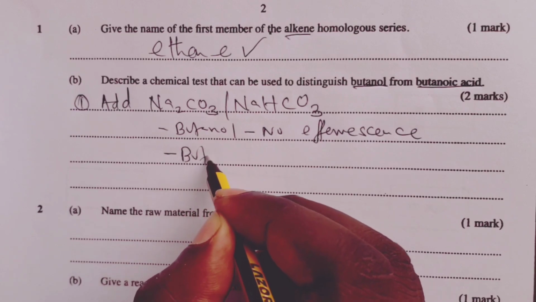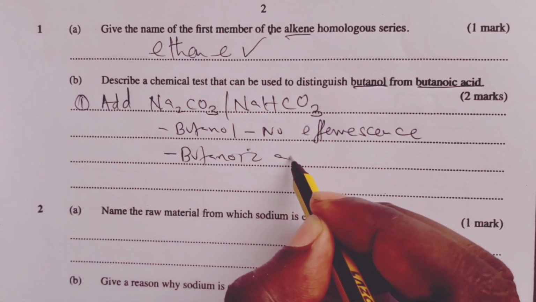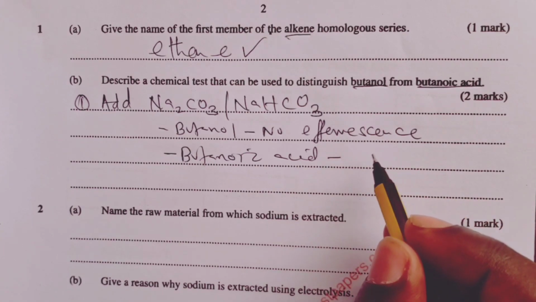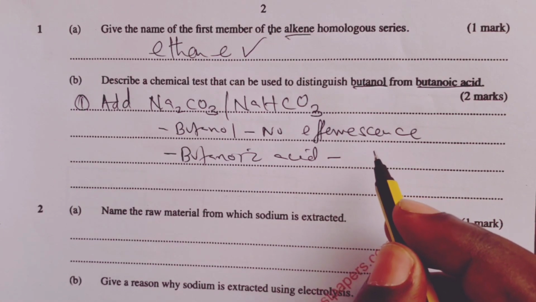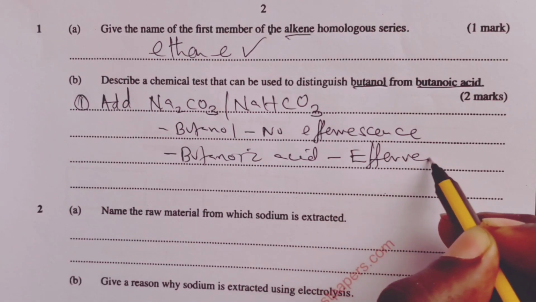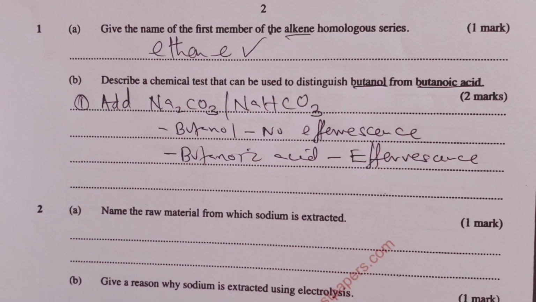But for butanoic acid, being an acid, it would react with the carbonate or the hydrogen carbonate to produce carbon dioxide, and therefore we shall see effervescence or bubbles of a colorless gas.